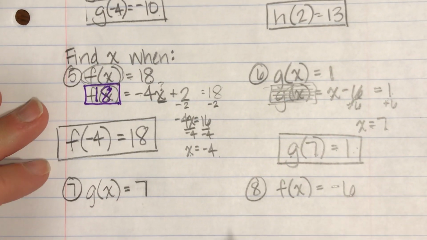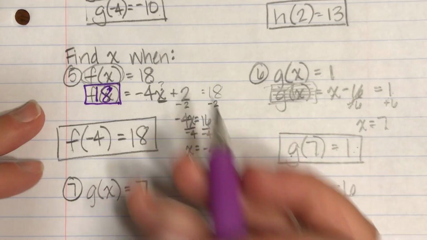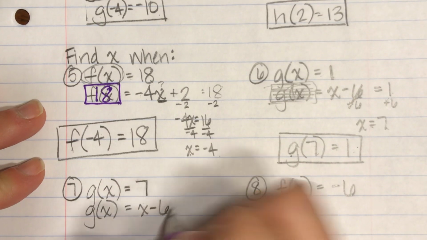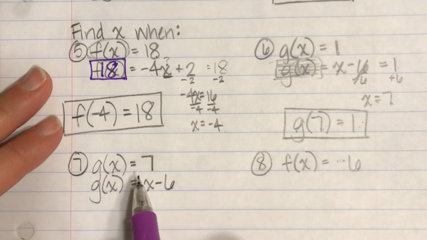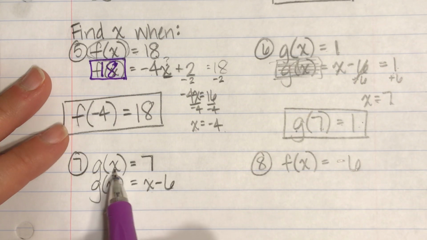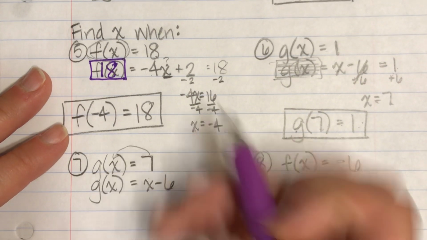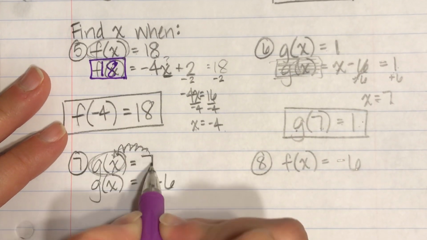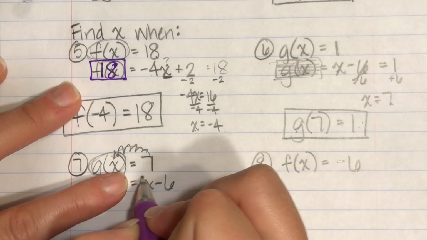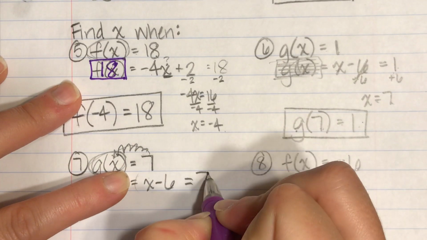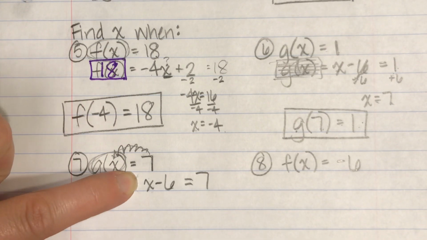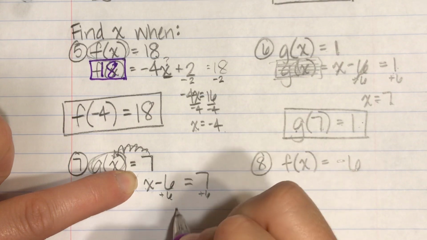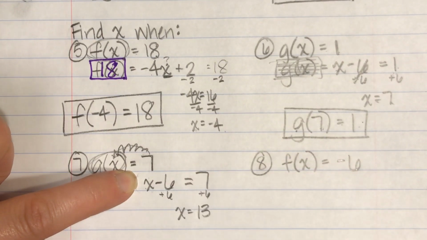If g of x equals 7, just so that we can kind of see the connection here, well, my g of x formula is x minus 6. And now it's not saying plug the 7 in for the x, right? The 7 is not in the x spot. That's not what's happening here. It's saying the whole formula has to equal 7. So I'm going to take this formula and make it equal 7. That's a simple one-step equation. Again, to isolate x, I'm adding 6. So x equals 13. Okay?